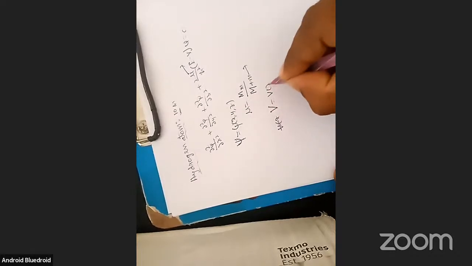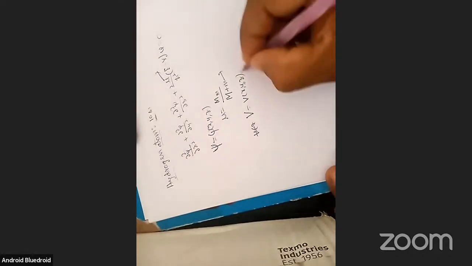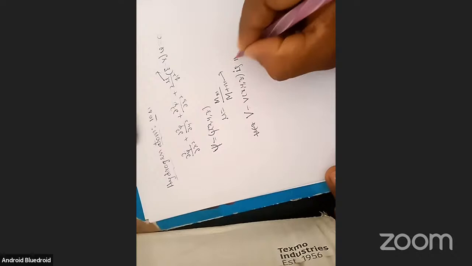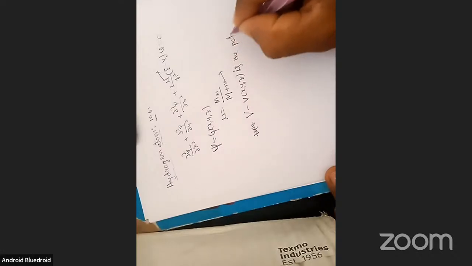So V of x comma y comma z is the potential energy of the electron in the hydrogen atom.